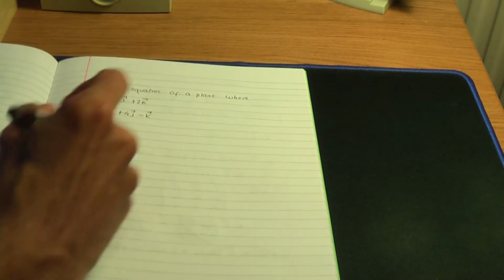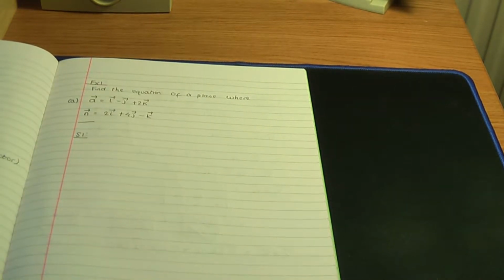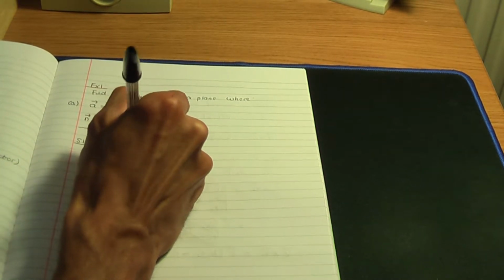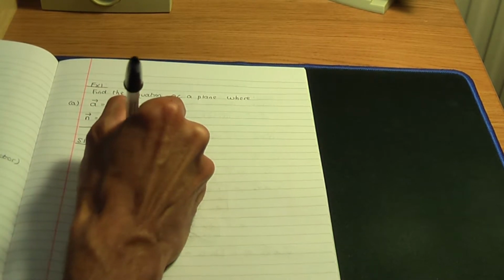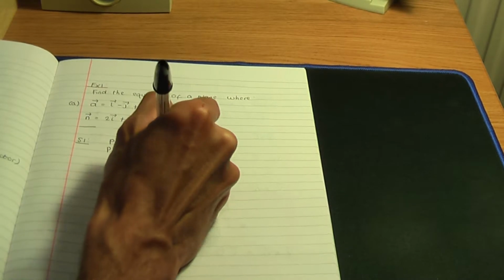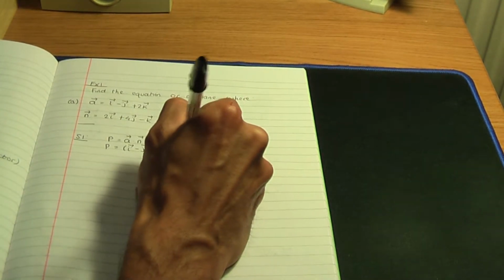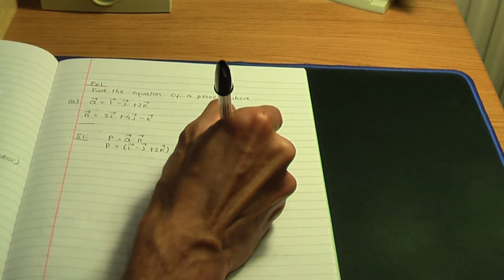First of all, in step number one, I'd work out capital P. Capital P is a dot n. So a is i minus j plus 2k, taking a scalar product of that with the normal vector 2i plus 4j minus k.